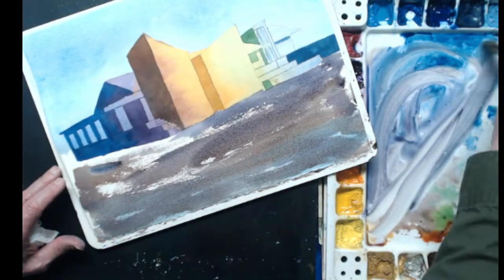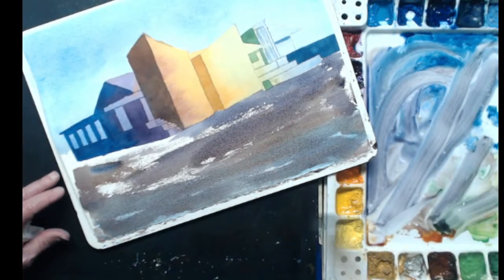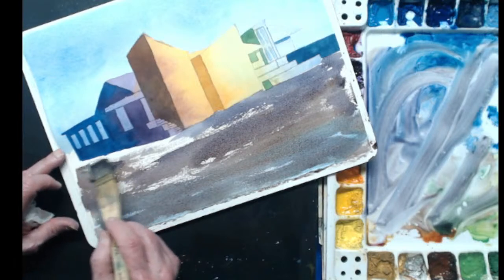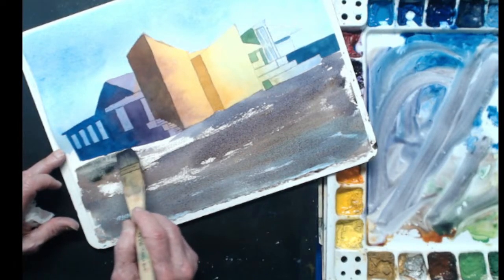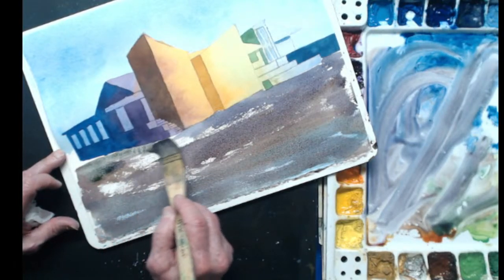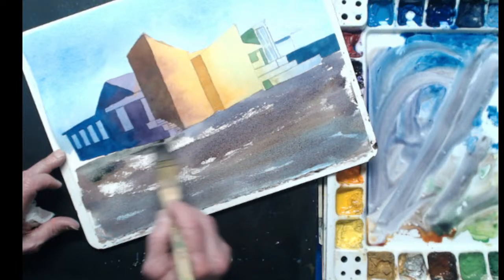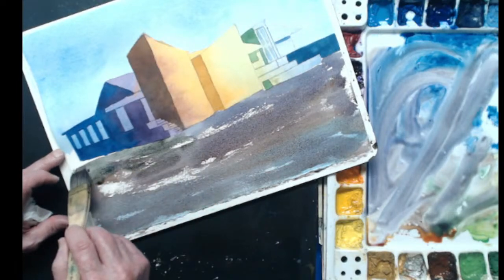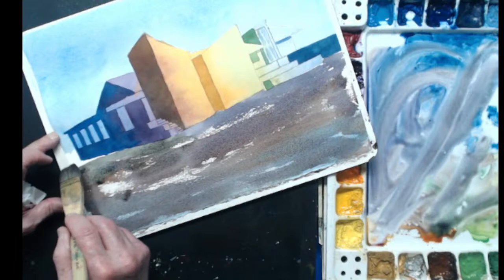I'm just pulling my brush through the paint. This is a good way to use up your excess paint too. So we don't waste any paint in the painting. Just use up what you have. Use this for the foreground. You could also use it for the background.